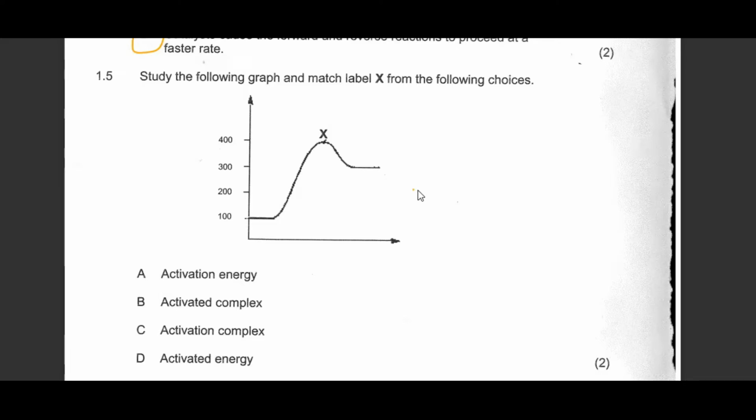Study the graph, and when you study the graph, match it, meaning: what is this x going to be? Choose the options. Yeah, we know that these are reactants, and these are products, and this is the activation energy for the forward reaction, and this is the activation energy for the reverse reaction, and this is the change in energy, or the enthalpy change. And then now, what about this?